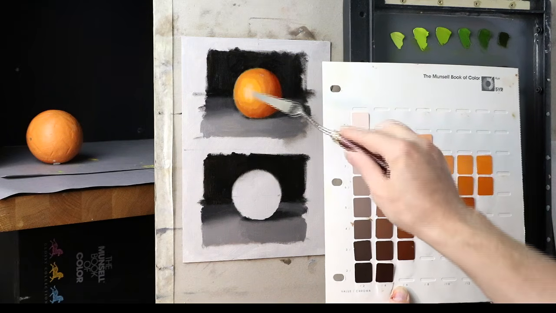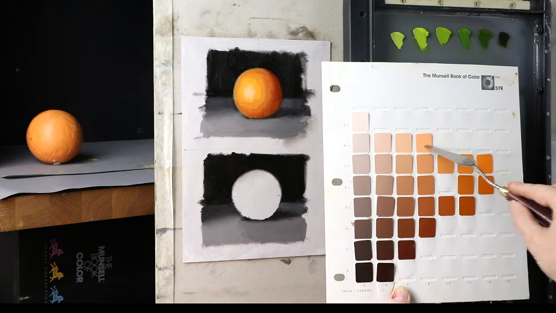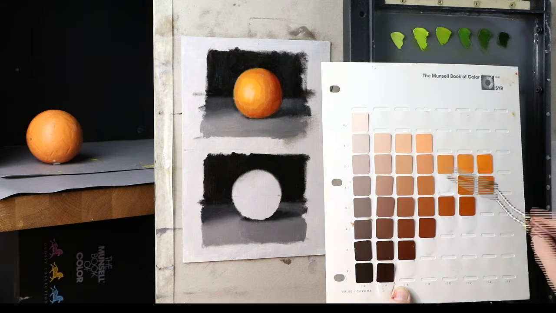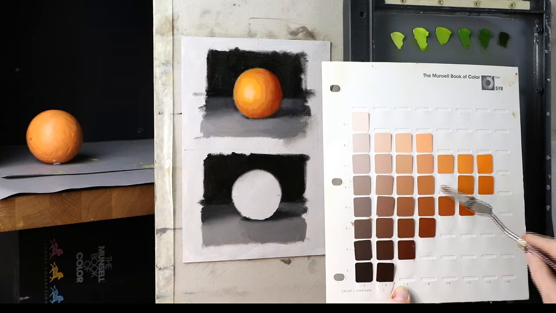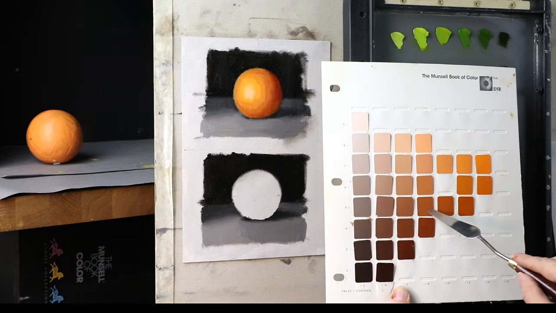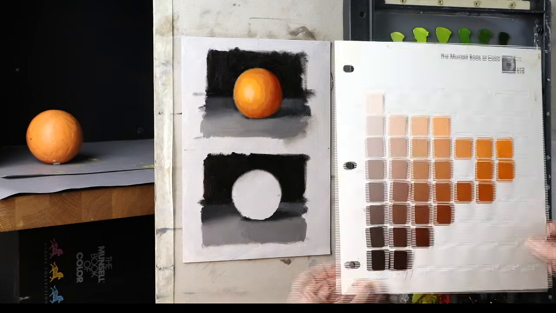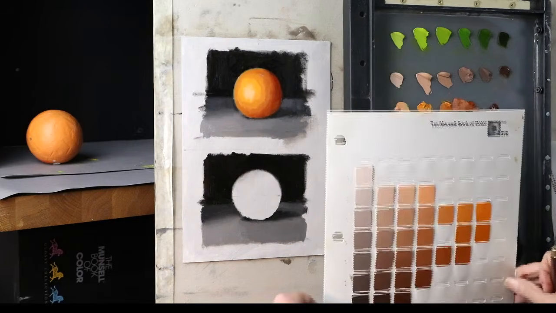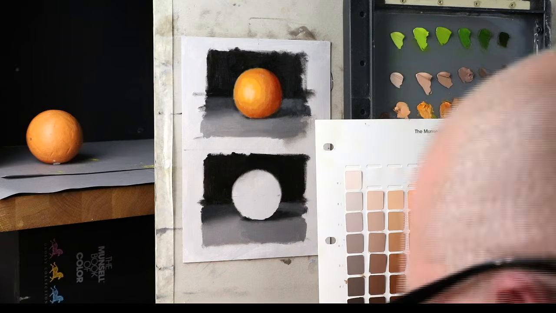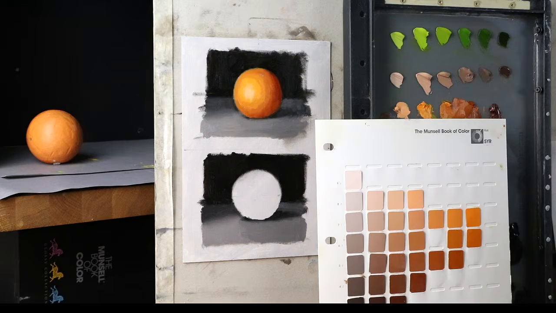Now, the very lightest part here is this colour here, right? So already we've got this kind of curve here, and then the half tone here is this colour because the chroma is starting to drop off a bit. The reflected light is down here, and then the shadow is here. So what we actually have, hopefully not getting paint all over the back of my Munsell page, is a shape that's something like this.